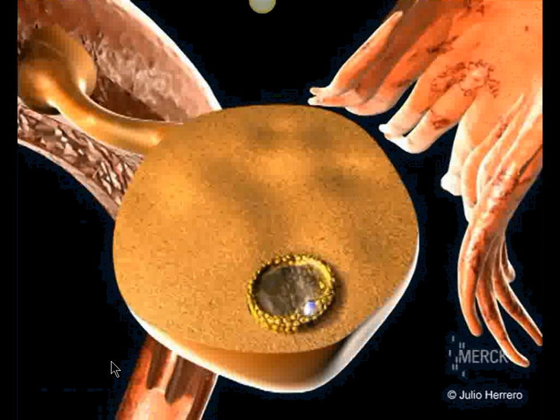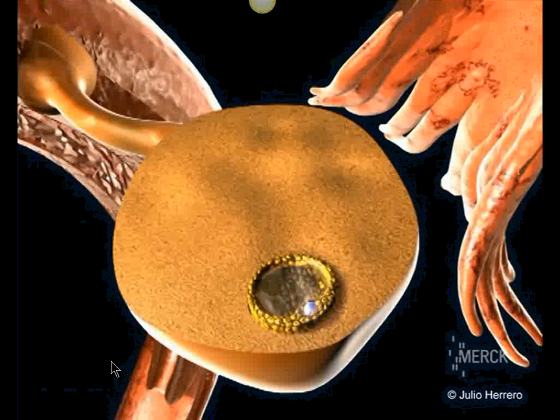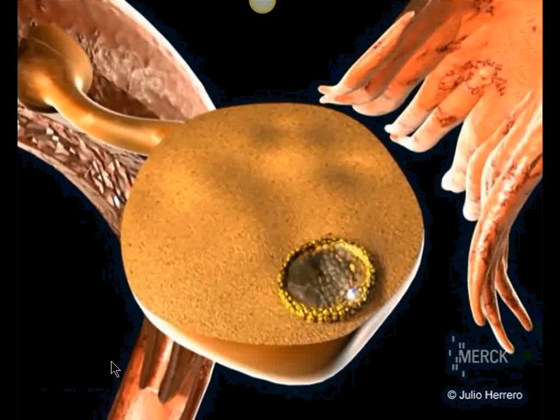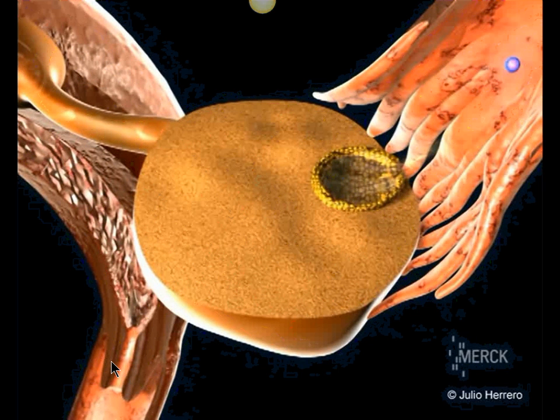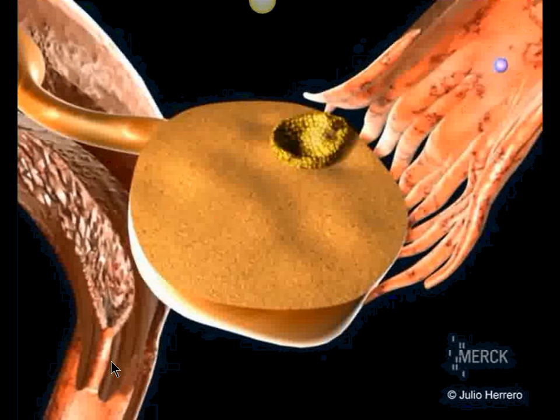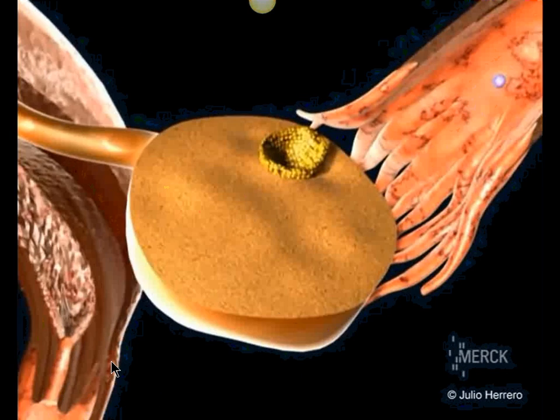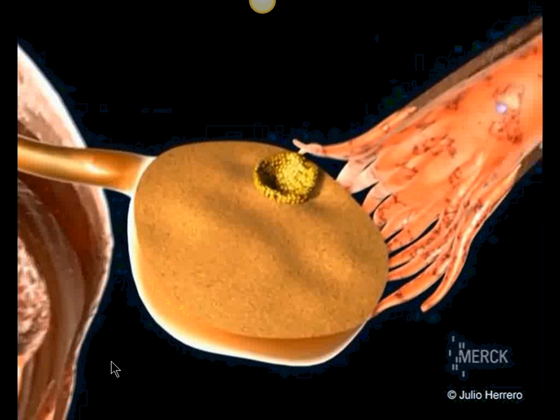Around day 12 to 14 of the cycle, the follicle has grown to the size of about 21 millimeters. Rupture of the follicle is called ovulation, and the ovule is released. The fallopian tube's fimbriae move towards the ovary and catch the oocyte, which stays near the ampullary zone of the tube, waiting to be fertilized.